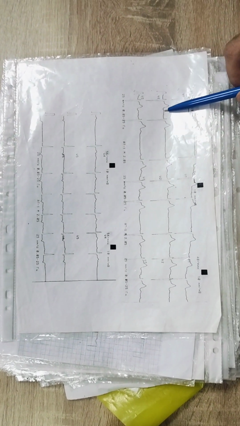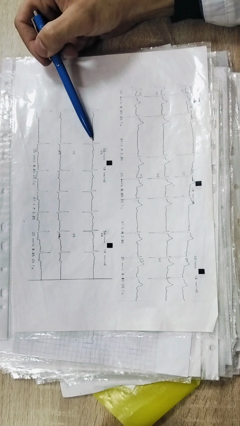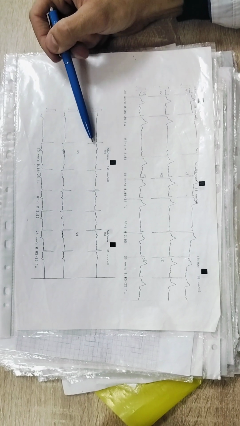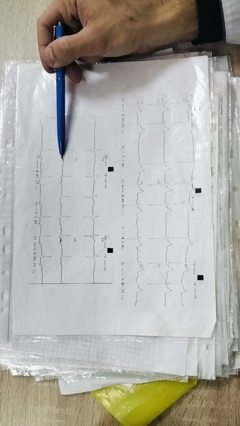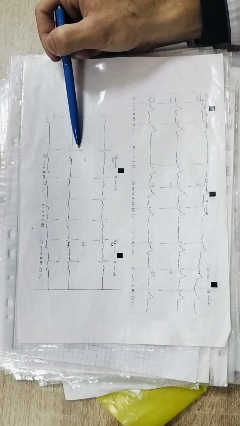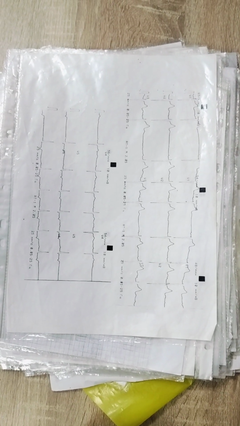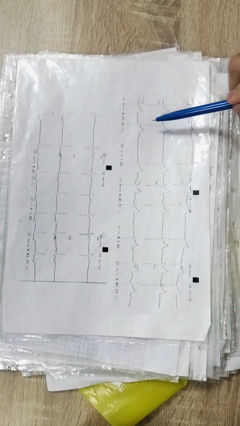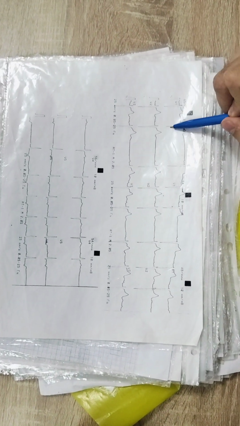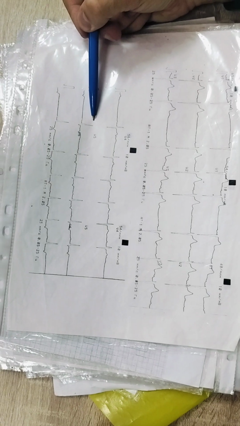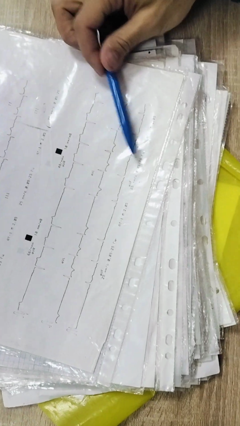Same thing. Same. This place, they are equal. ST is normal, T is negative. R waves may be a little bit big. So, if patient come to us with a chest pain, it is ischemia. But also, because of R wave is small, S wave is big, and big R waves are here, it can be hypertrophy of the left ventricle, and there is levogram here.